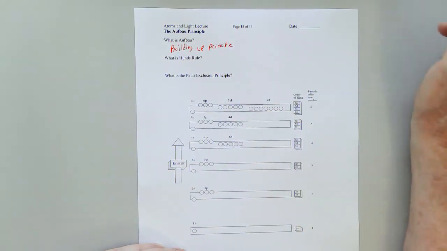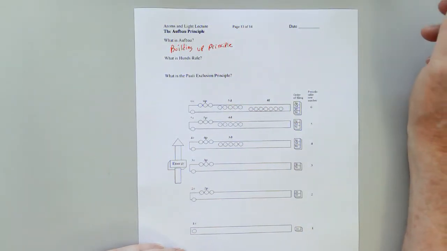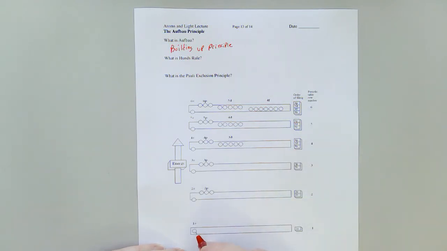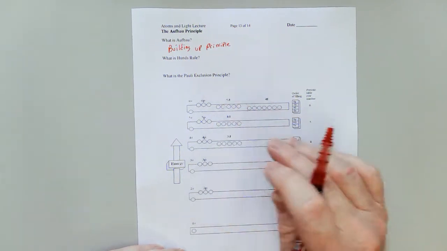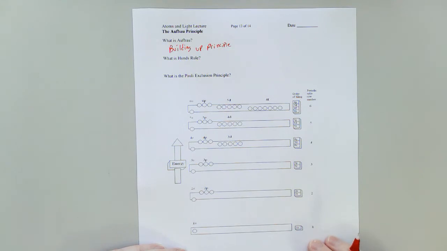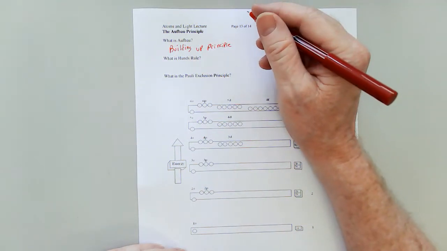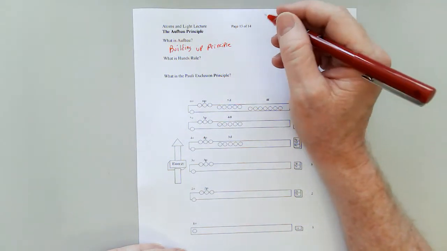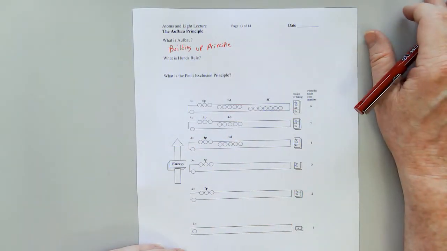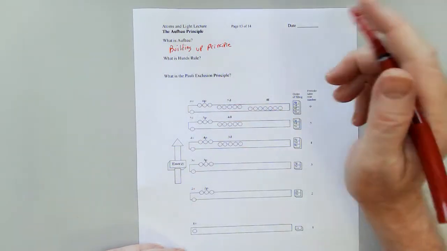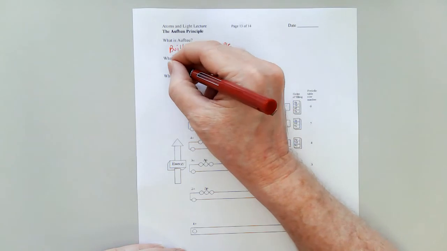And what that tells us is that electrons build up from the lowest energy orbitals to the highest energy orbitals. Okay? Now when they do this, they follow something called Hund's rule. And I'm going to write a definition about this, but we won't understand it till we get to the next page.